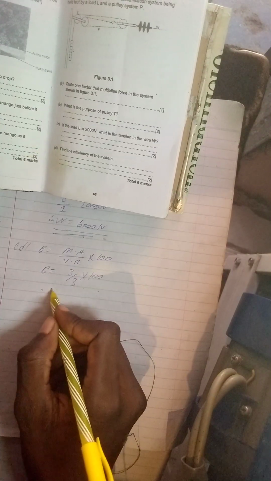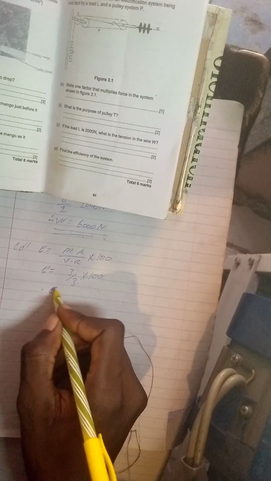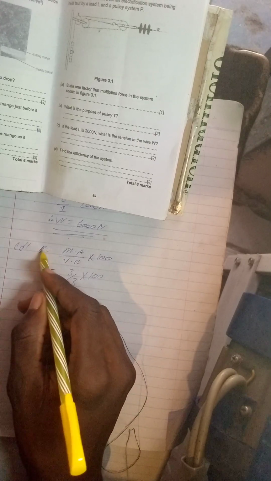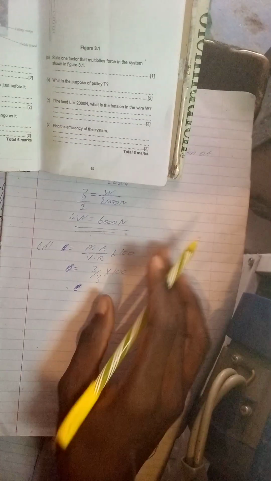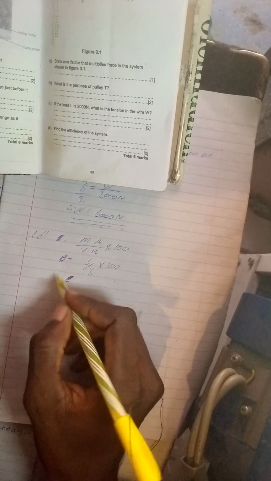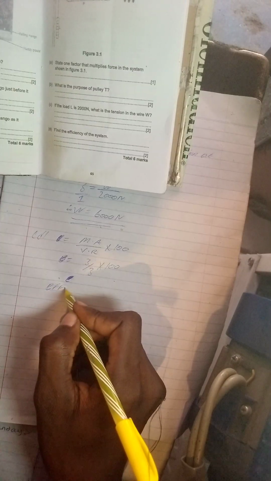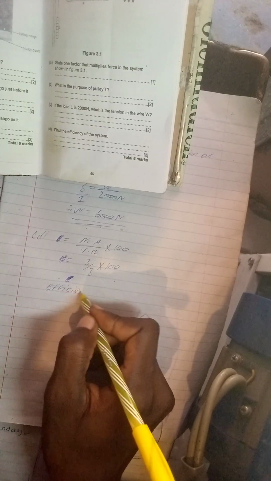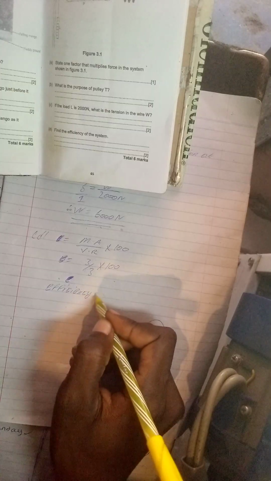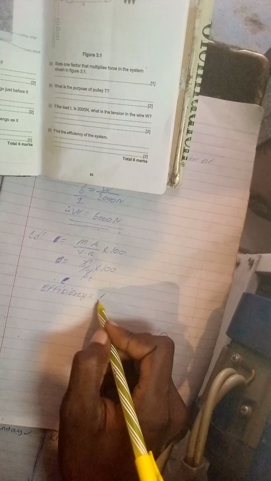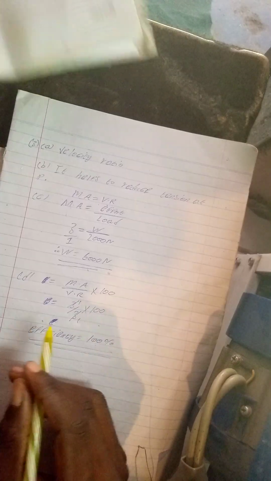But if you do this, efficiency should not be represented that way. It should be written like that. You should just try to put efficiency forward to avoid any mistakes. Efficiency will be equal to, when you multiply, this and this can cancel, you have 1 over 1, you multiply, going to give you 100% as your efficiency. Just like that, you guys will get your 6 marks.